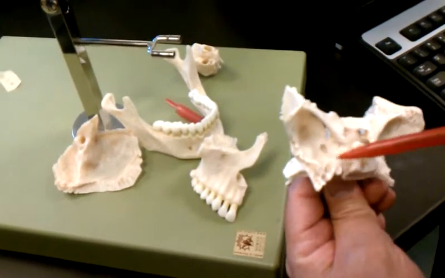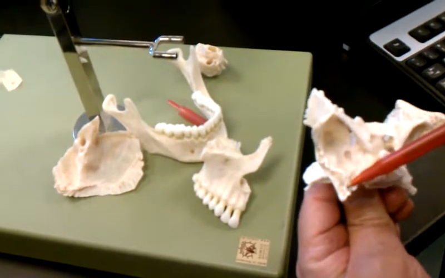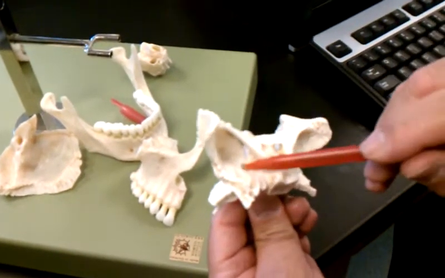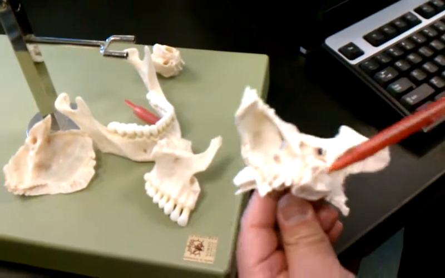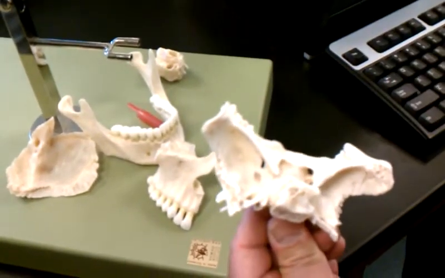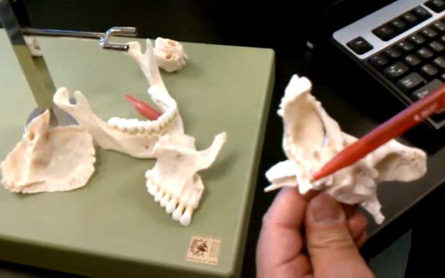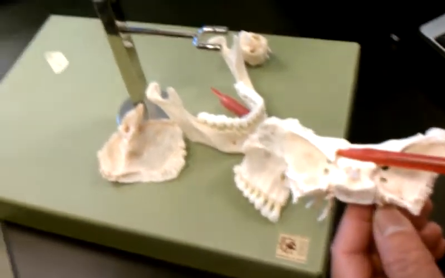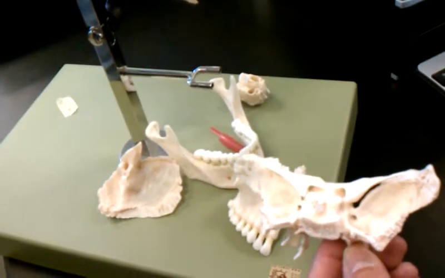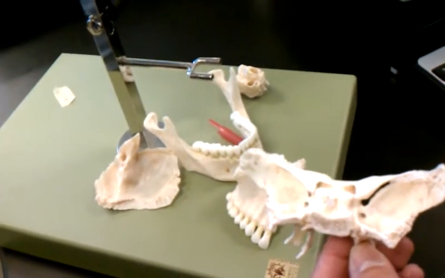foramen rotundum, foramen ovale, and foramen spinosum. Through the foramen rotundum, you have the maxillary division of cranial nerve 5. Through the ovale, the mandibular division of cranial nerve 5, and through the spinosum, the middle meningeal arteries. Again, here you can see the optic canal where the cranial nerve 2, the optic nerve, goes through it.